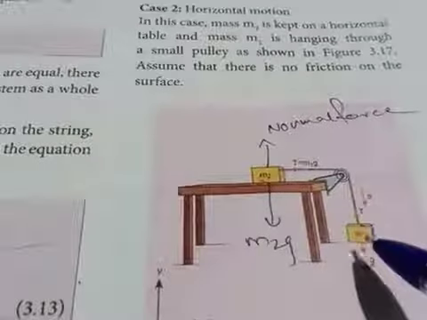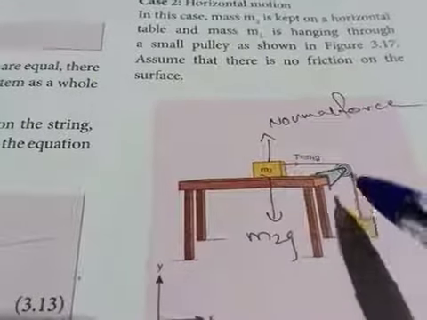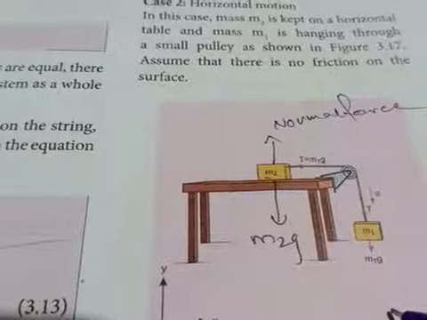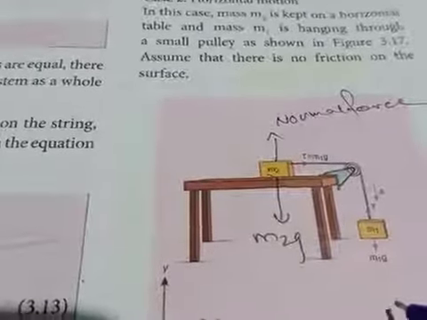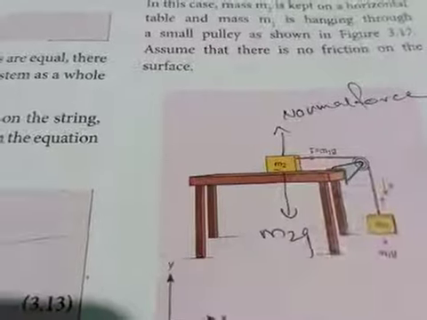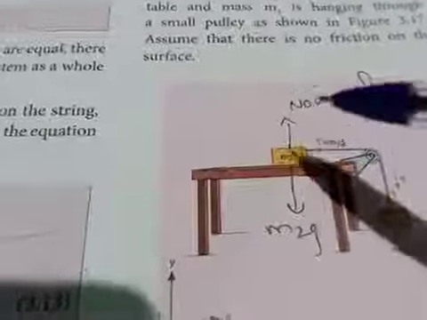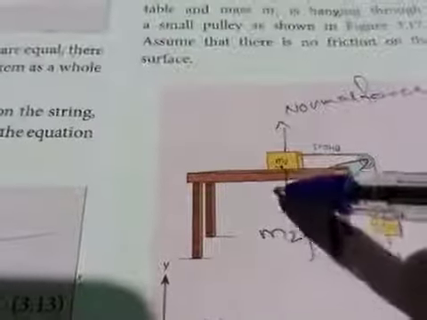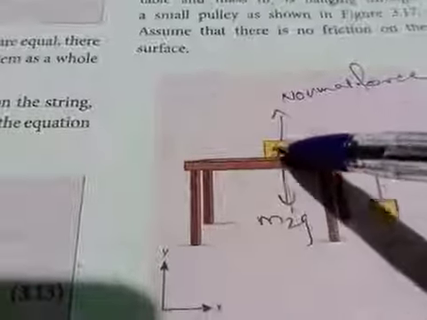You can see here for mass M1, the tension is upward and the gravitational force is downward. If you draw a free body diagram for mass M2, mass M2 is at rest, so there must be a gravitational force downward and an upward normal force. This is just for identification.